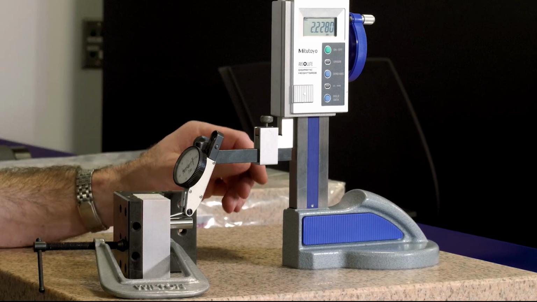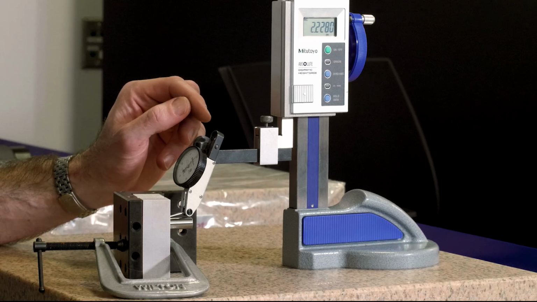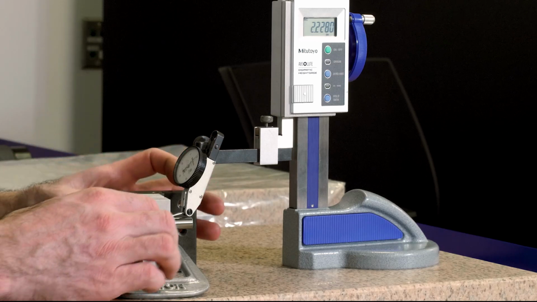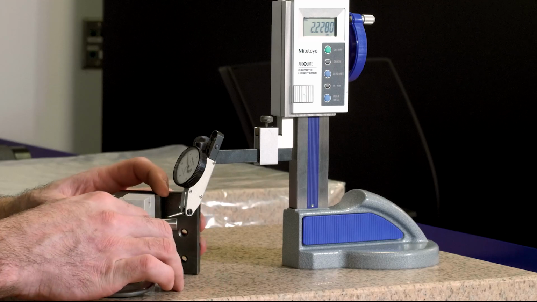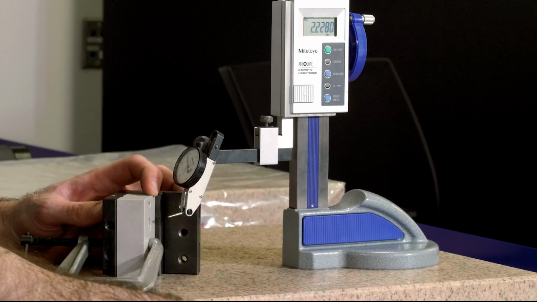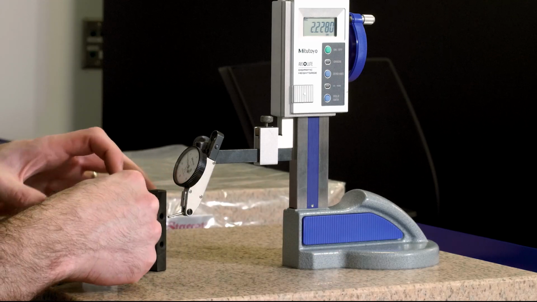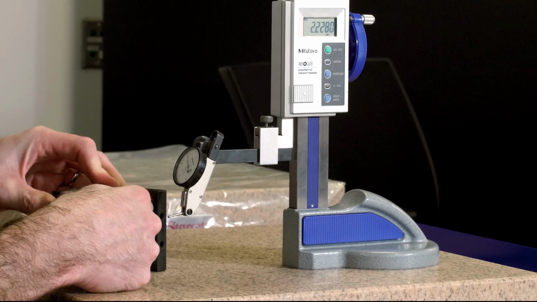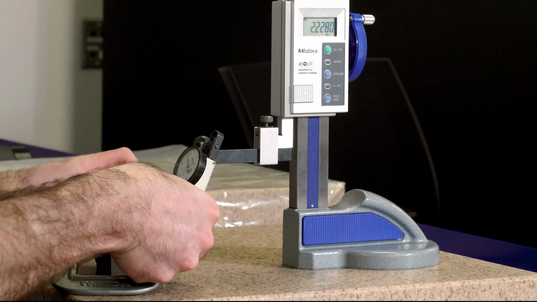So our gauge pin gives us 2.2280. I'll show you the write-up toward the end here. I'm going to move this off. We're going to check the same spot with our thread locator.